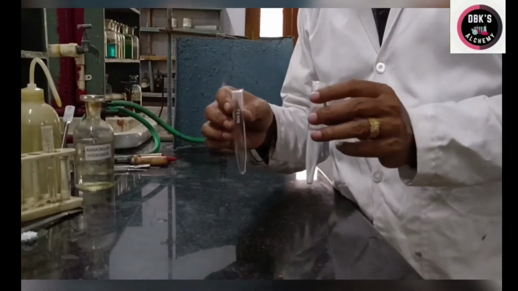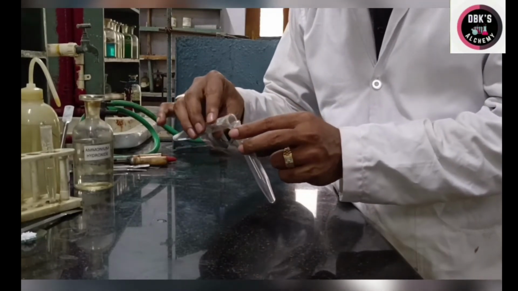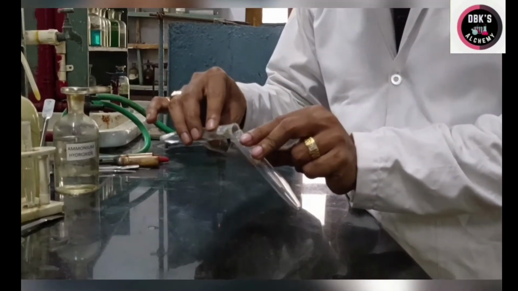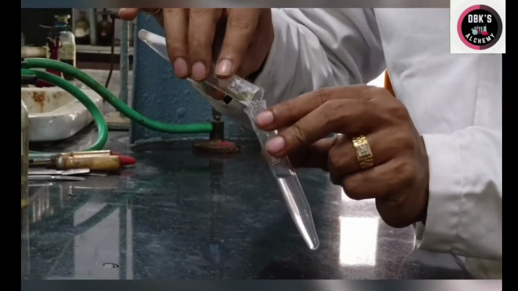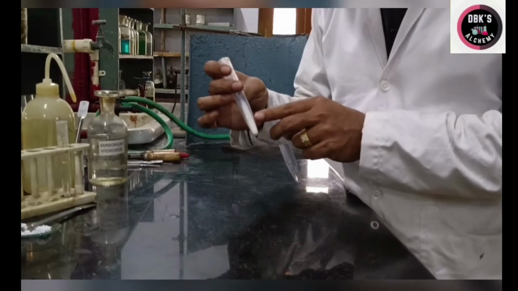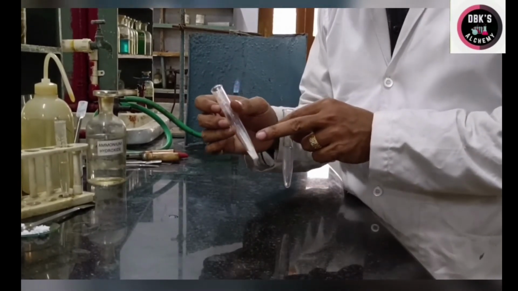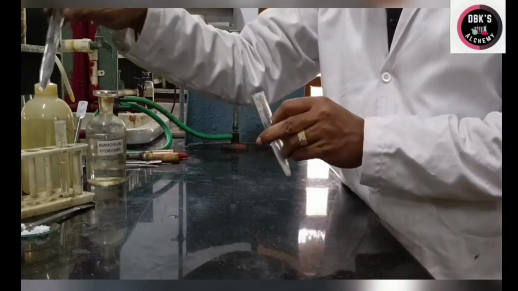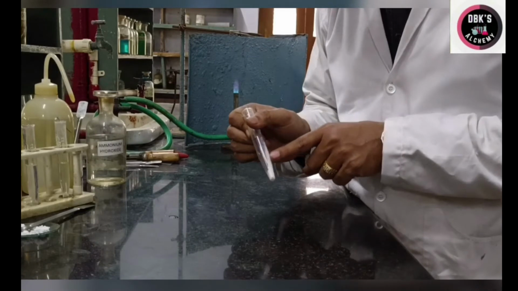Now I am decanting the centrifugate from the residue. And this residue contains fifth group cations. Okay, so what should I do with this residue? To test for the fifth group cations with this residue.